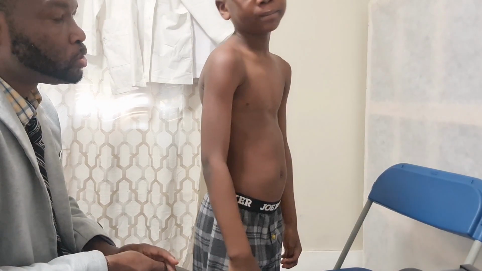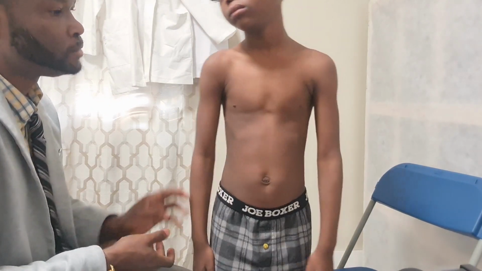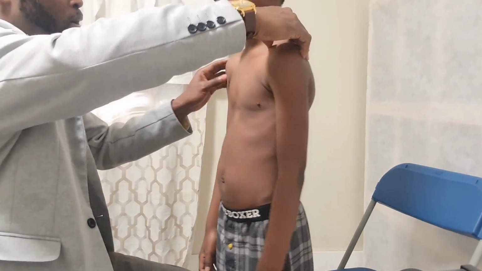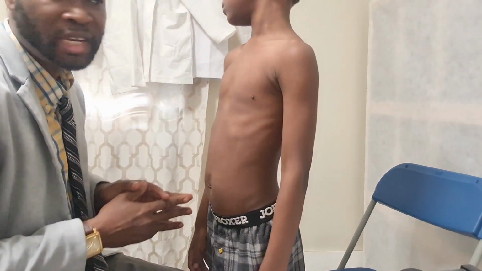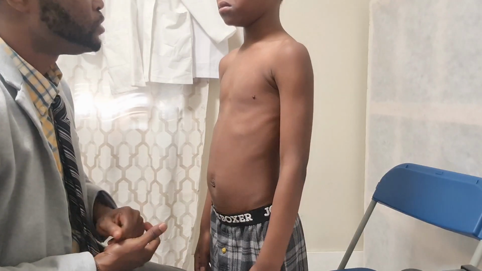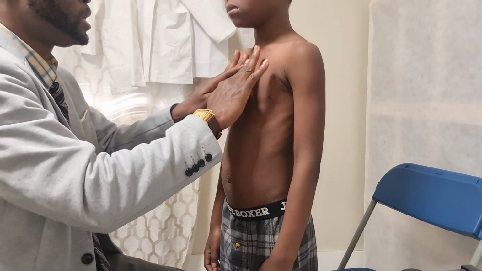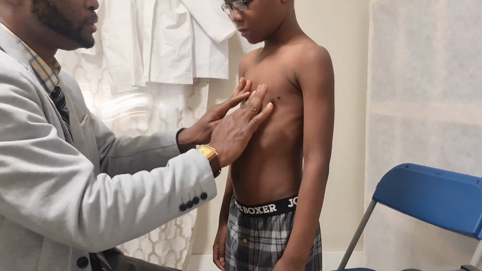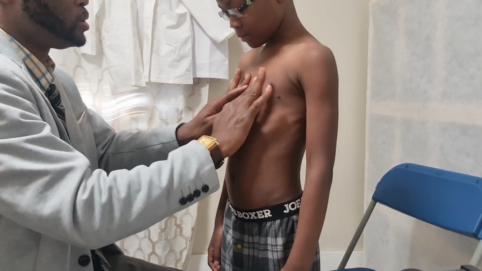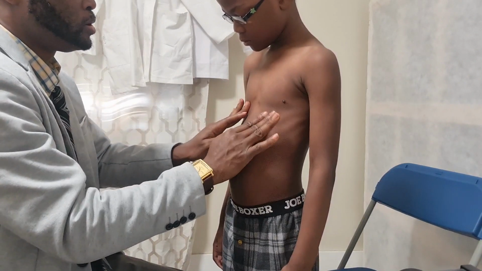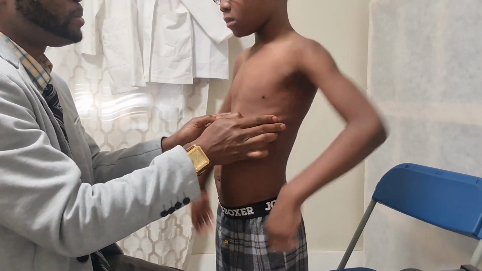The next thing I'm going to do is called costochondral palpation. Okay, so I'm going to be palpating your rib cage to see if there's any tenderness or inflammation of your rib cage. You don't have to say anything. Any pain? Okay. Raise up your hand for me.